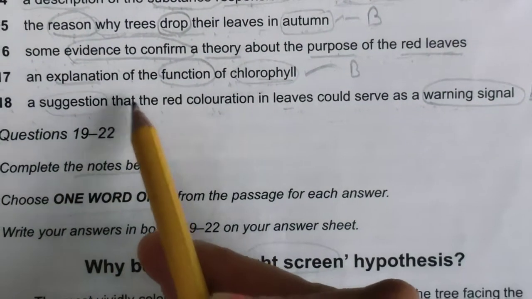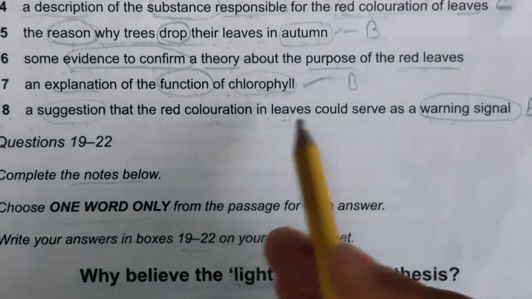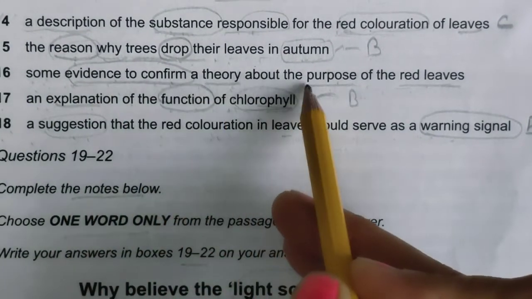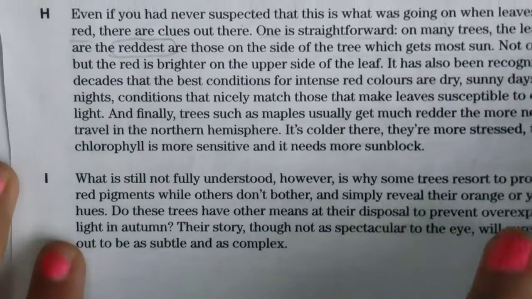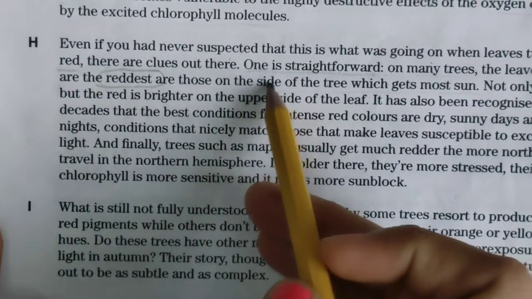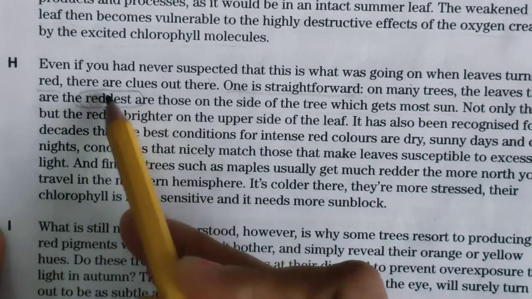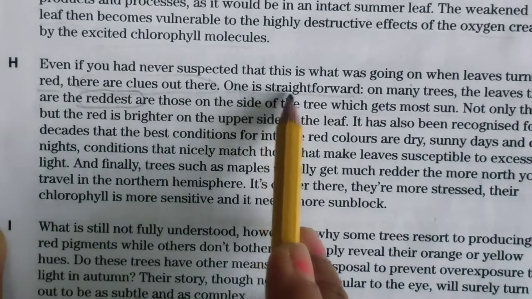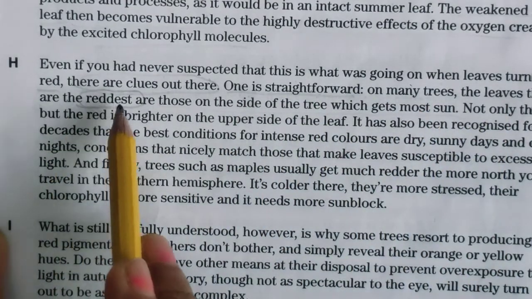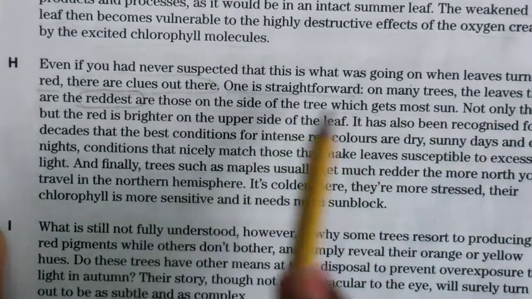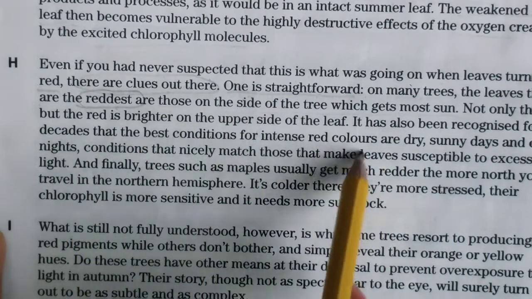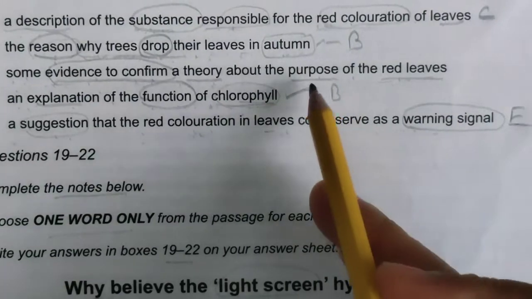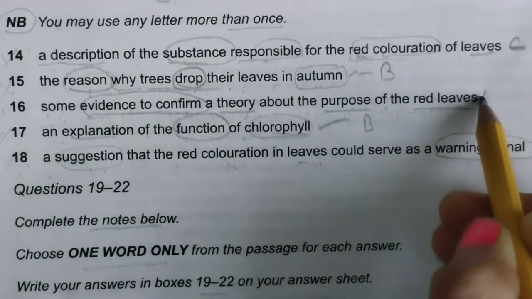A suggestion that the red coloration in leaves gives some evidence to confirm a theory about the purpose of red leaves. Yes, so for 16th, here it is clearly given. One is straightforward, so one theory to confirm. See, there are clues out there. These are the words they are denoting. On many trees, the leaves that are reddest are those on the side of the tree which gets the most sun. Everything they have explained about this, you can just read it. So for 16th we have the purpose of the red leaves. You can just see H.